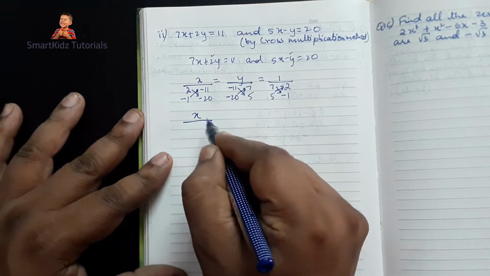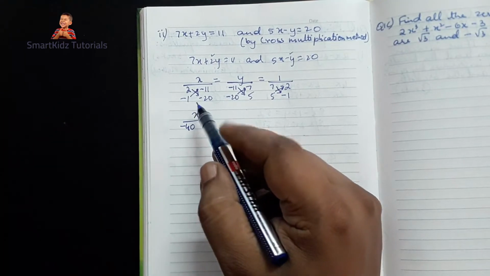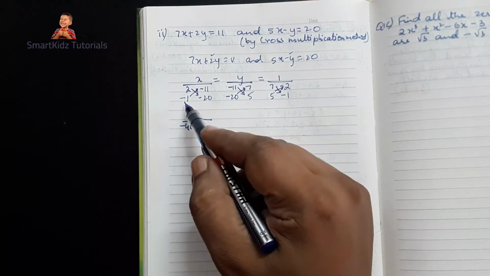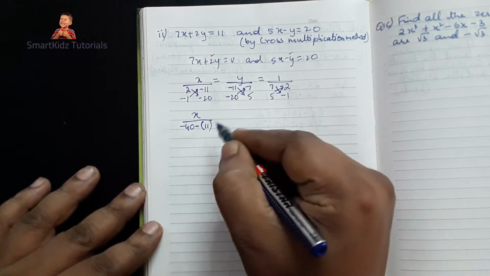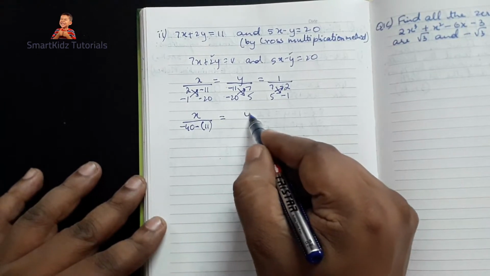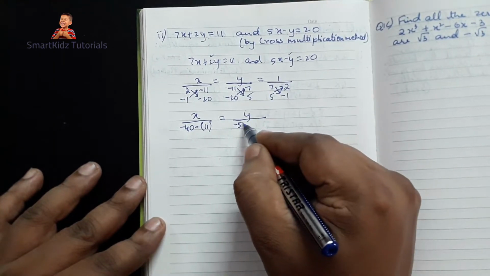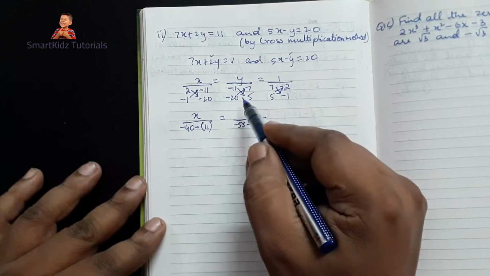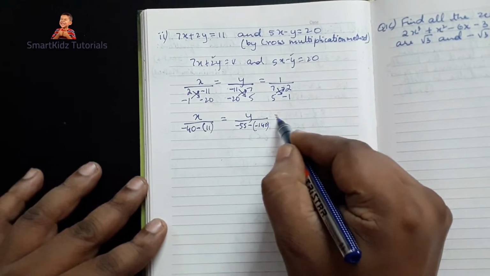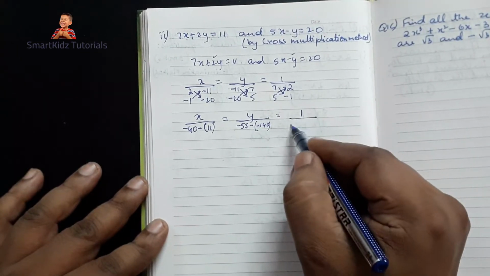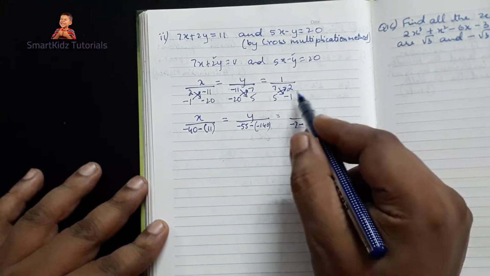We write x again upon 2 into minus 20 gives us minus 40, and then minus 1 into minus 11 gives us positive 11, so that will be in brackets. Then equal to y upon 11 into 5 gives us minus 55, minus in brackets minus 20 into 7 gives us minus 140, equal to 1 upon 7 into minus 1 minus, in brackets, 5 into 2 is 10.